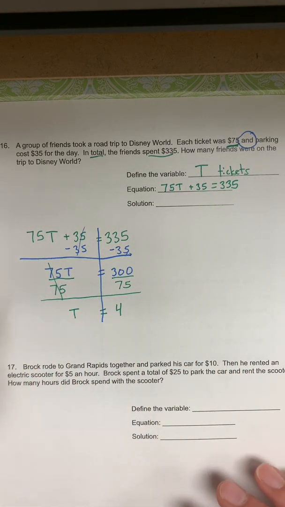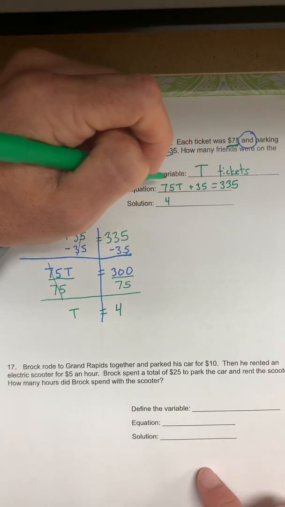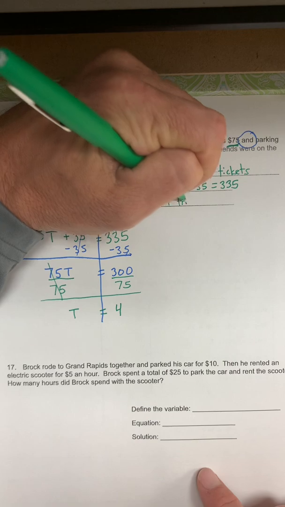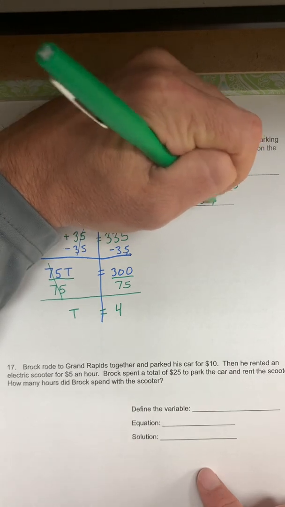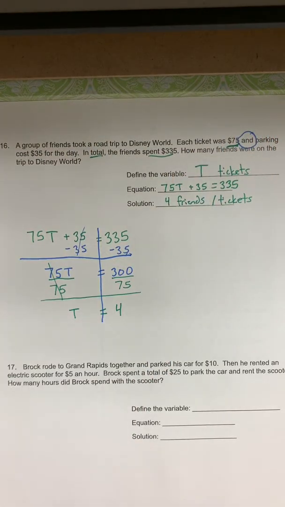They had to buy 4 tickets. So there were 4 friends or tickets. You could really put it however you wanted. Great.